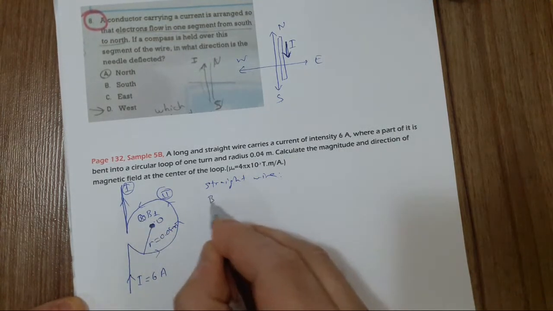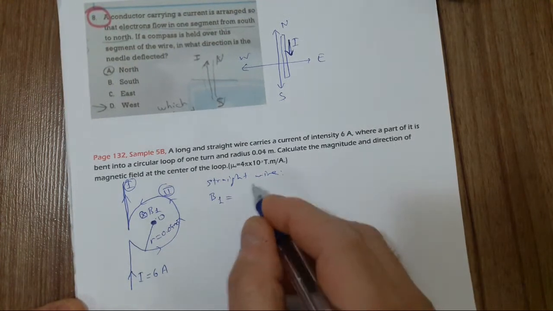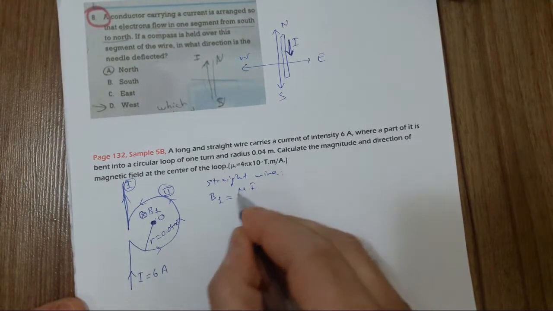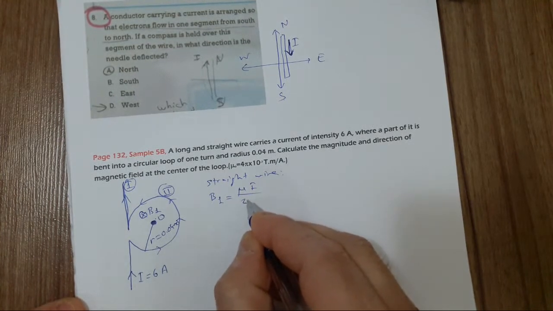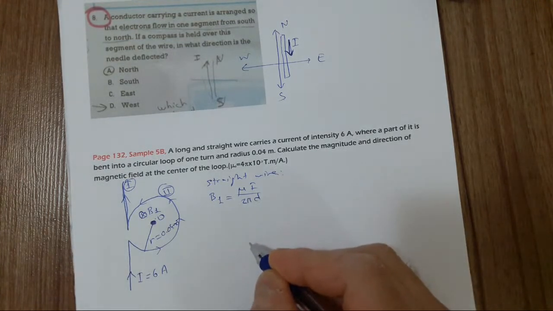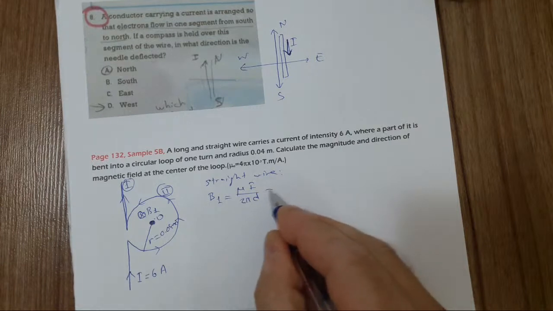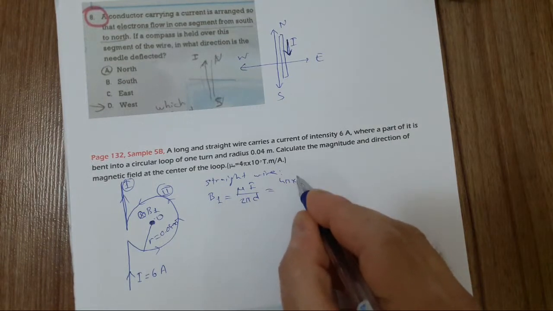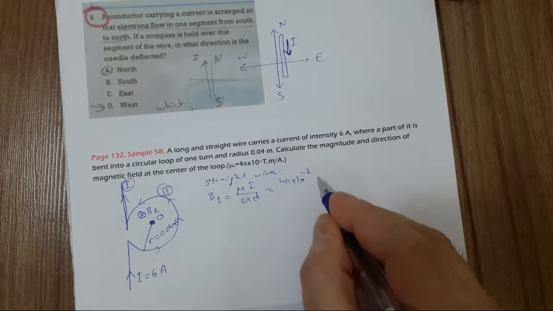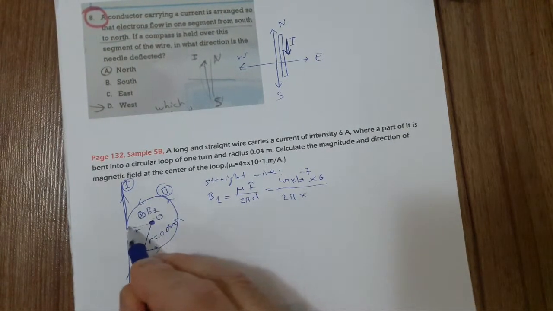So I will calculate B1. Remember, the magnetic field of a straight current-carrying wire can be calculated by the equation B = mu I over 2 pi d. Let's find this first. It is equal to mu, 4 pi times 10 to the power of -7, multiplied by 3.0, and d is the radius of the loop, of course.